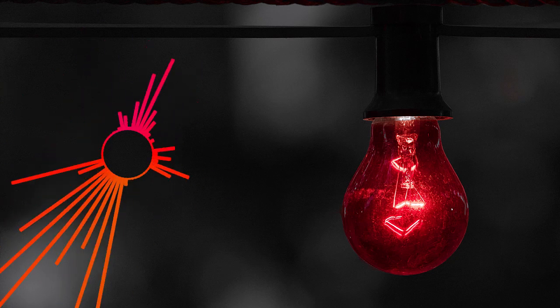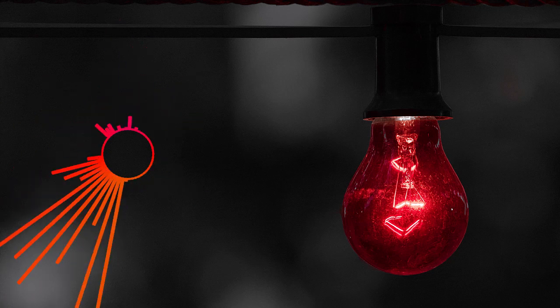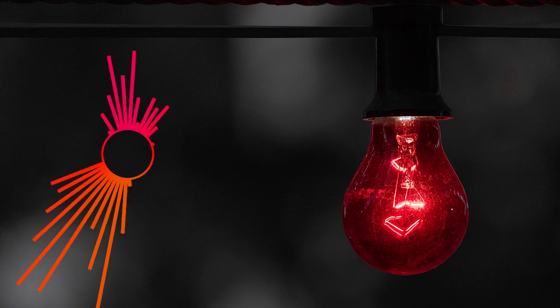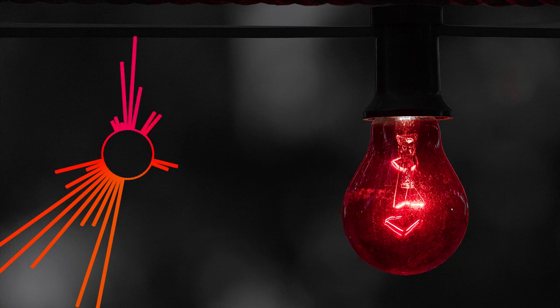If there's enough daylight, the system dims or switches off some of the electric lights, saving energy automatically. When the sun goes down or clouds roll in, the light adjusts back up. Pretty smart, right?